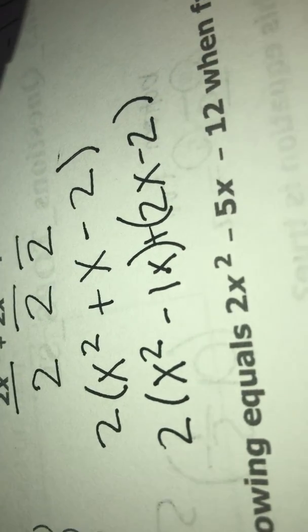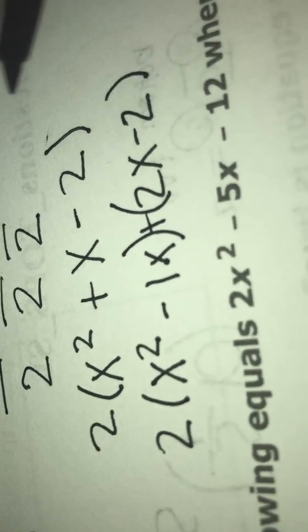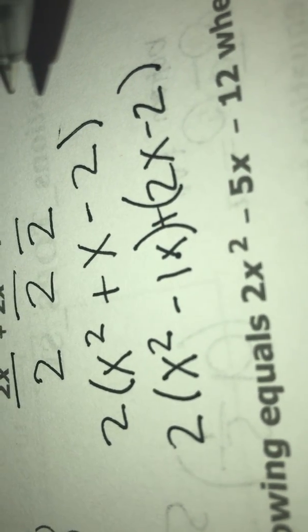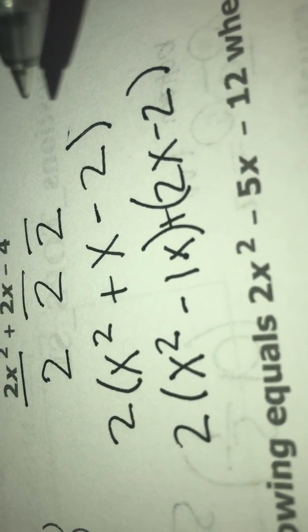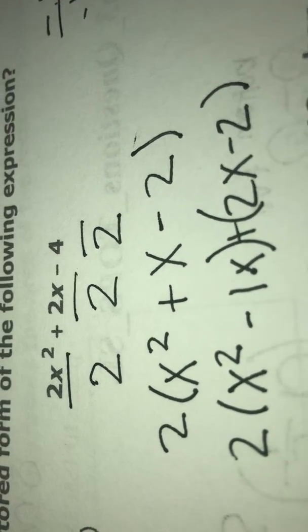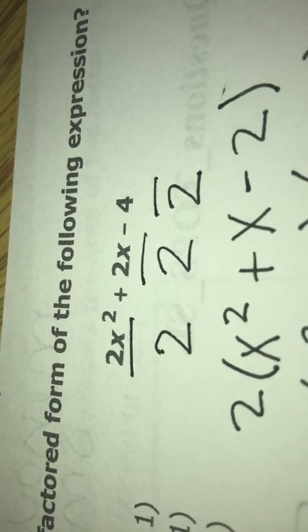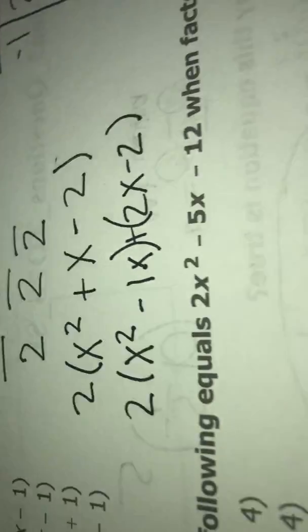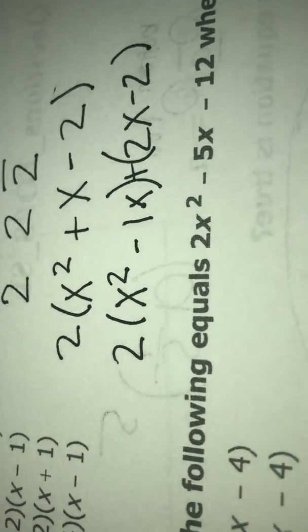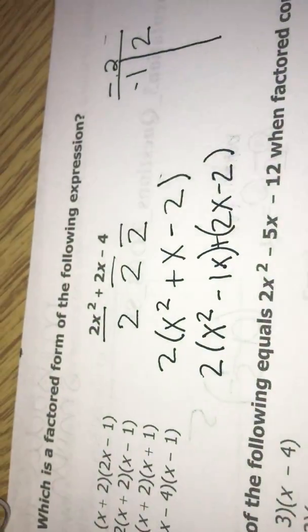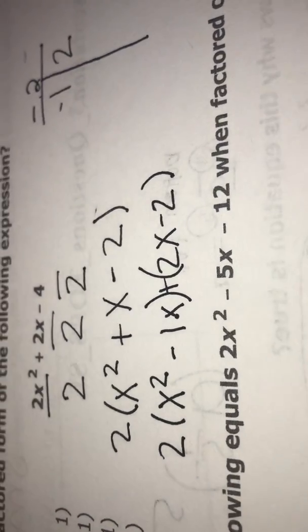The first side, they're both divisible by x.